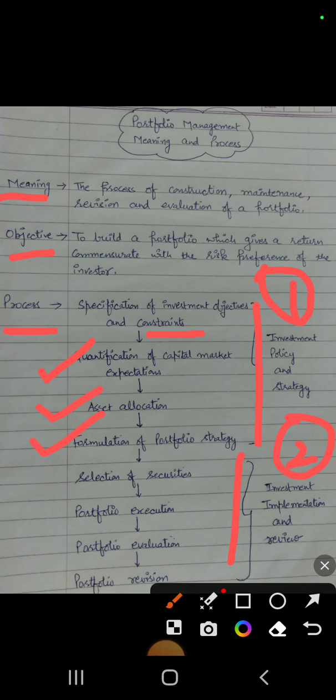There are basically two portfolio strategies. One is passive portfolio strategy and another one is active portfolio strategy. In passive portfolio strategy, the portfolio is set with reference to a specific single index of the market. Whereas in the active portfolio strategy, the portfolio is revised from time to time and is not benchmarked against a single index. This is the first phase.